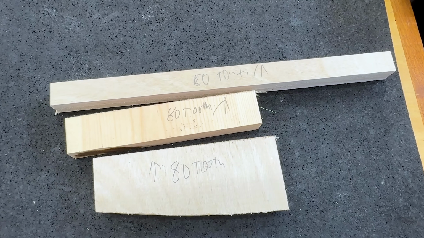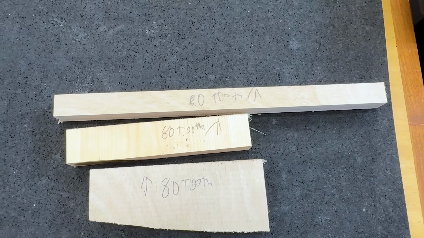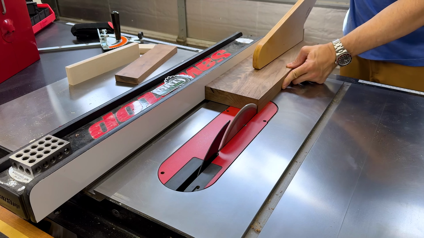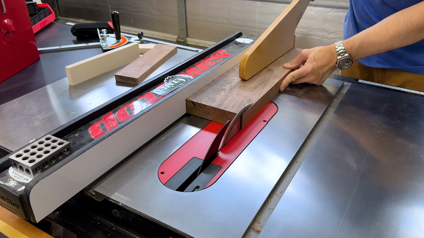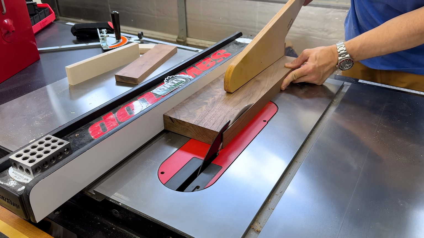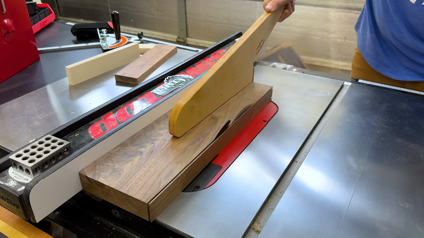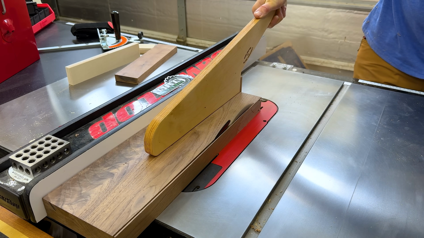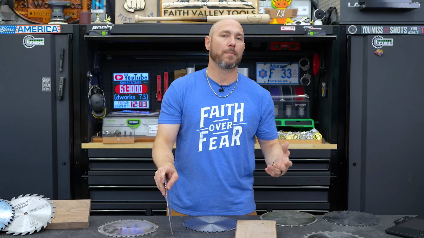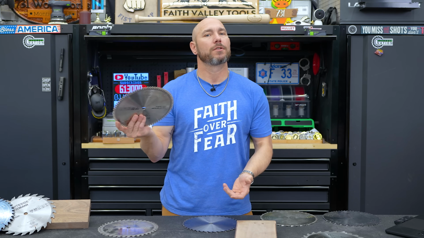So if you're building a bunch of cabinets, things like that, a good high tooth count blade is really gonna shine for you. However, if you use this to try to cut thicker stock, as you see here, first off, it's very difficult to push the stock through that blade. You have to use quite a bit of force, and it's taxing the motor on your table saw a lot more too because there's so many more teeth trying to cut through that wood.